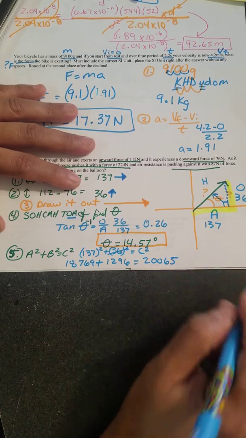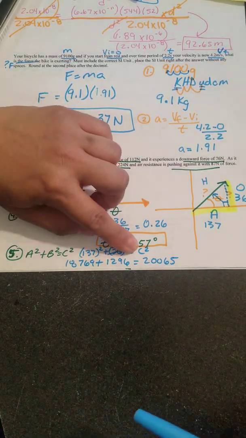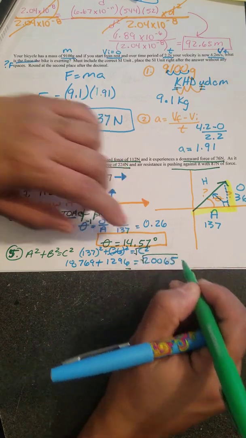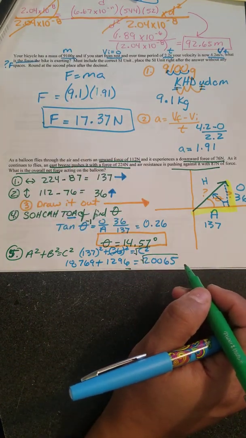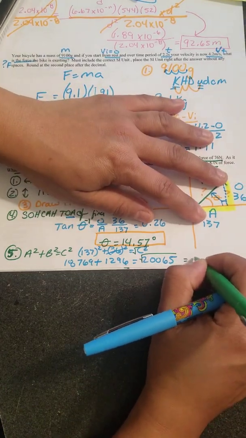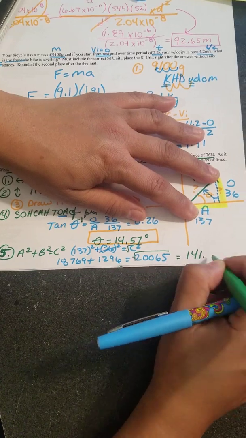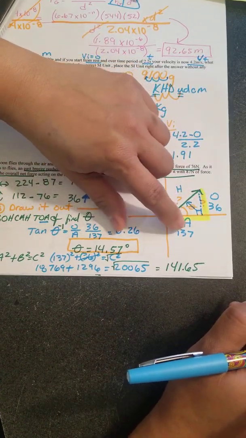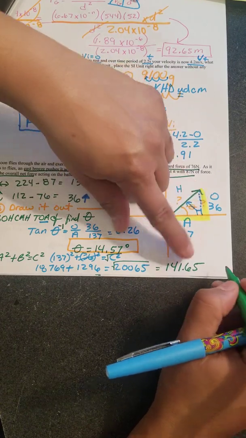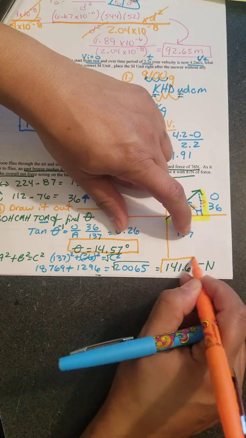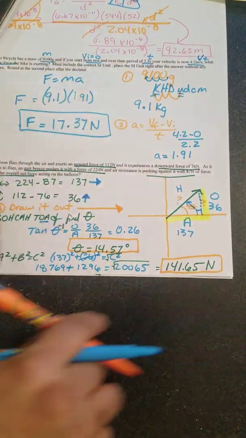That gives 20,065. Not my answer. This is a square. So let's go ahead and do the opposite, which is square root it. So second key square root, 20065, actually comes out to 141.65. What are those vectors? This is a Newton and that's a Newton. So my answer is going to be in newtons. There we go.